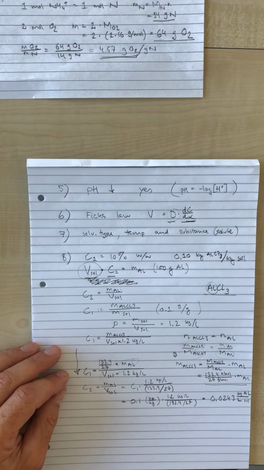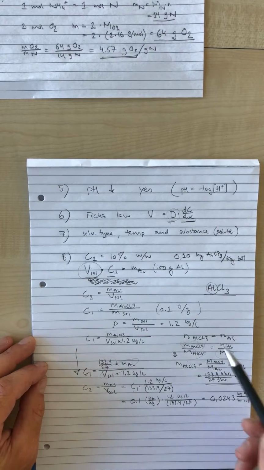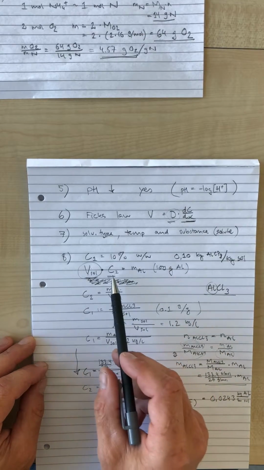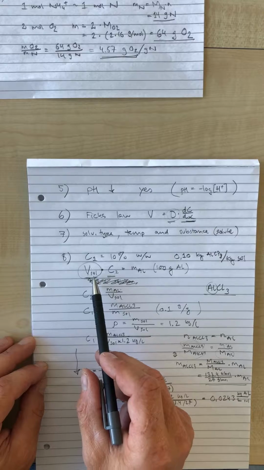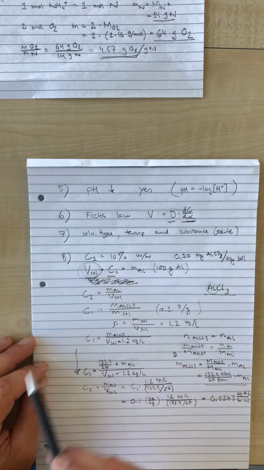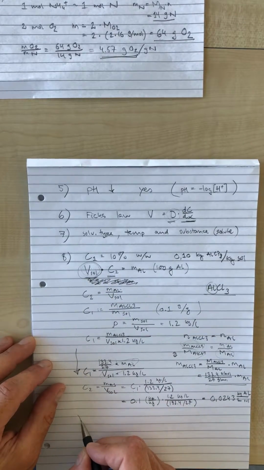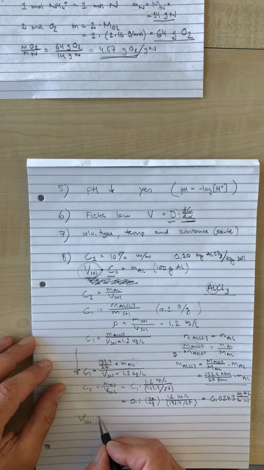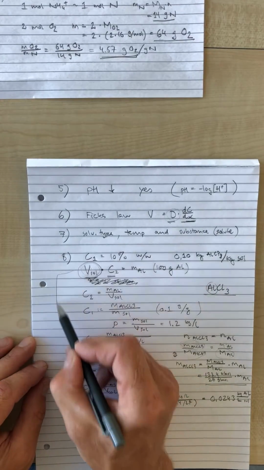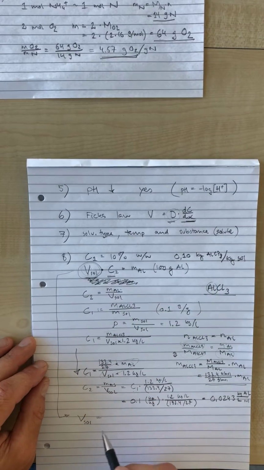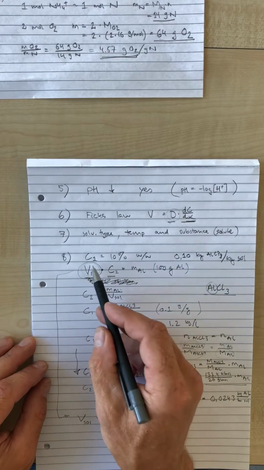So I've got my concentration now, and if I go back to see, well, I needed to figure out how much volume I would need in order to have 100 gram of aluminum, so going from here to here, now I have my volume.